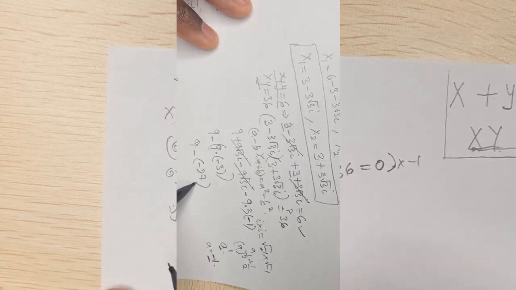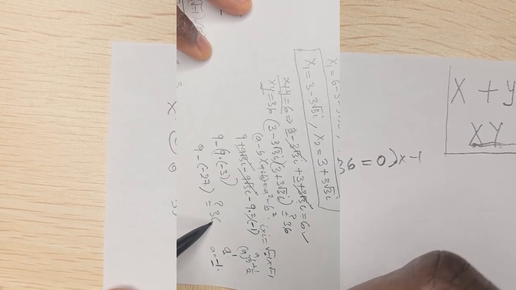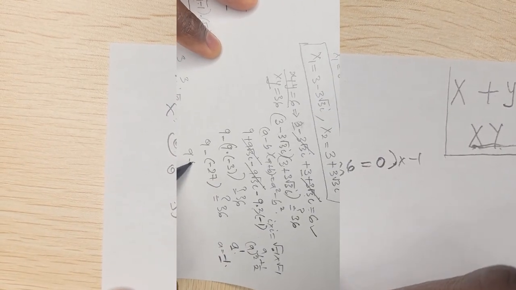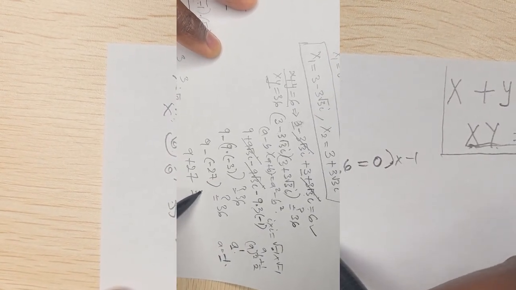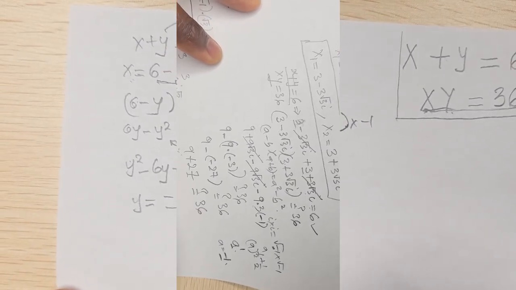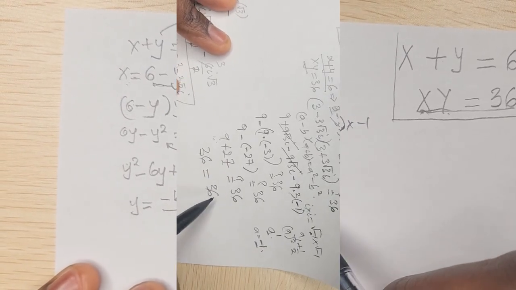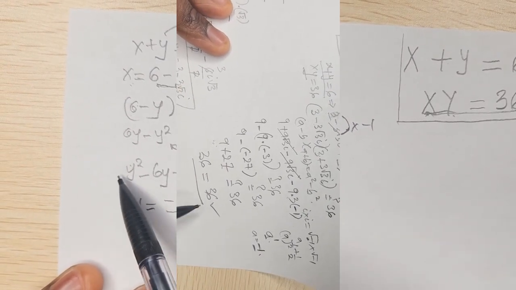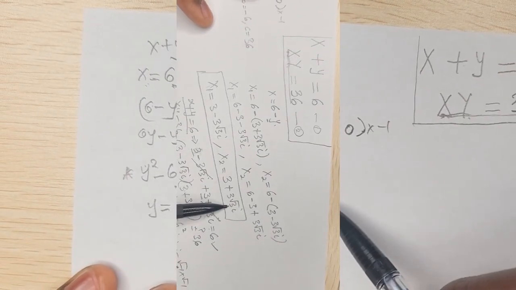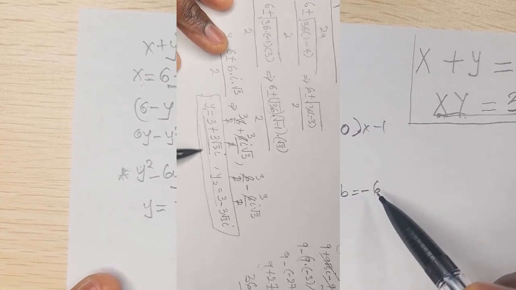So now to solve for y, we use our quadratic formula: y equals minus b plus or minus the root of b squared minus 4ac, all over 2a, where a is 1, b is minus 6, and c is 36.